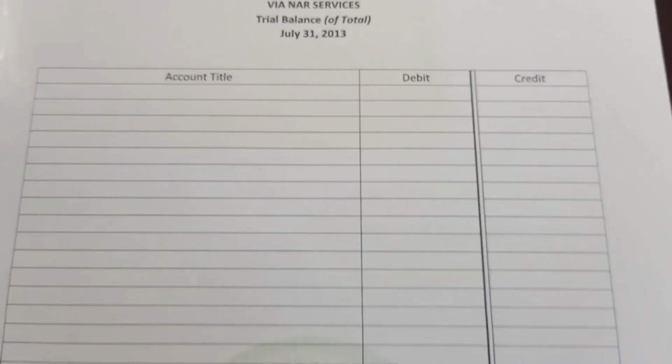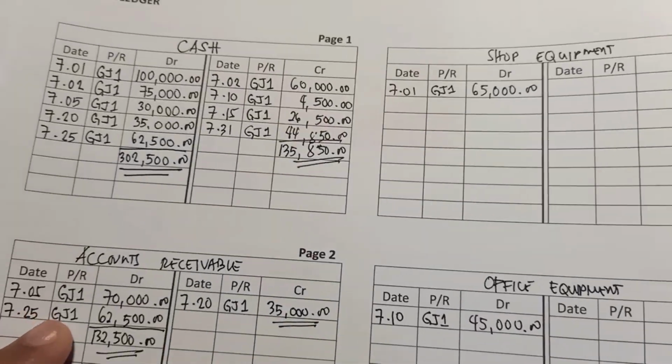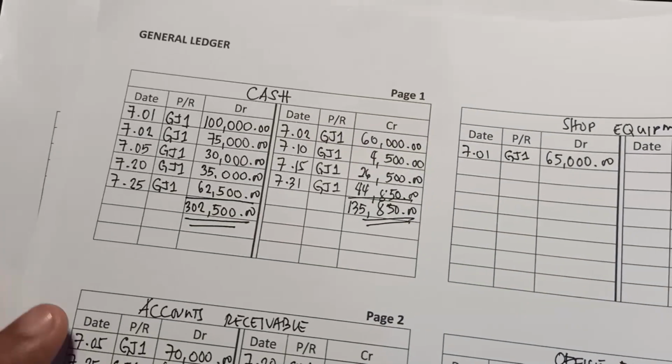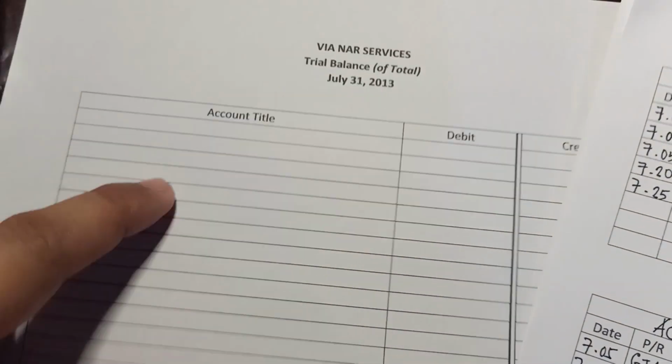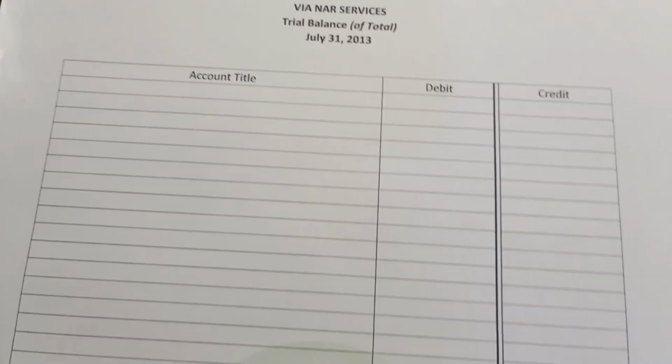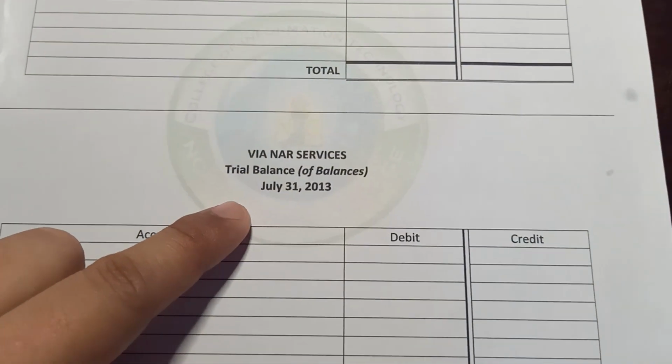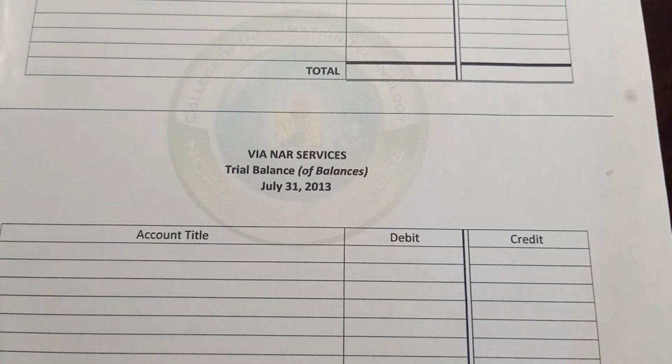So, dito naman, we are just going to transfer, okay, each details of the accounts to the trial balance report. So, dalawa po yan, trial balance of total and the trial balance of balances.